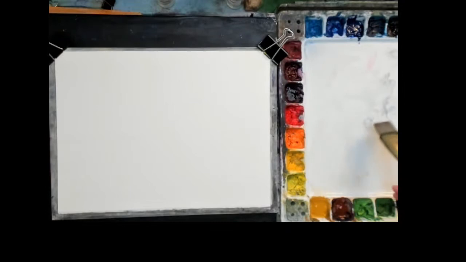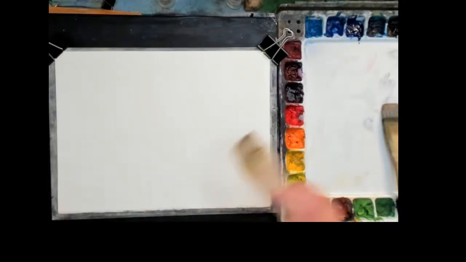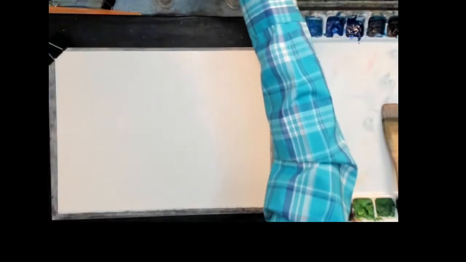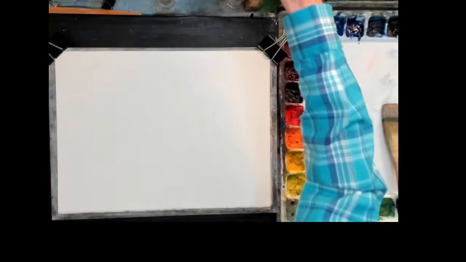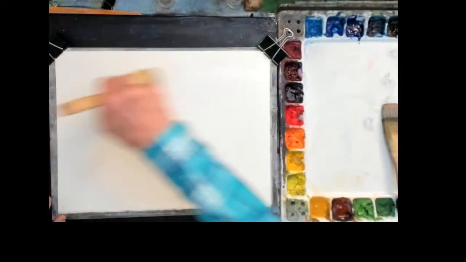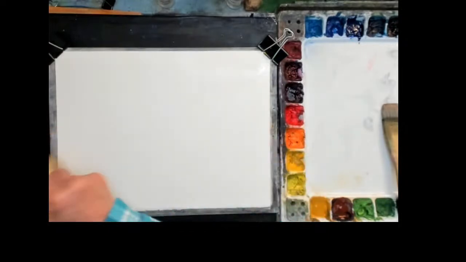What I'm going to do is take the larger one. This is my large HAKE. I'm going to put it into the bucket, load it up with water, and then wipe it off the edge of the water bucket. Then I'm going to wet the sky and wet the paper all the way down. Okay.